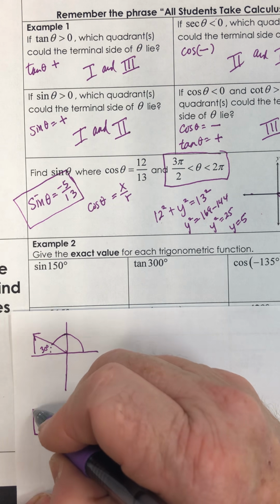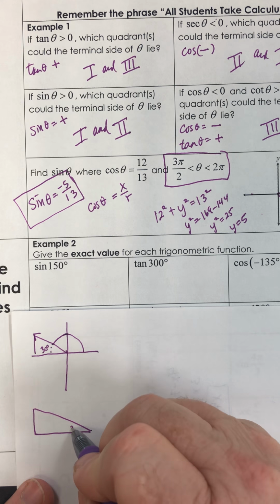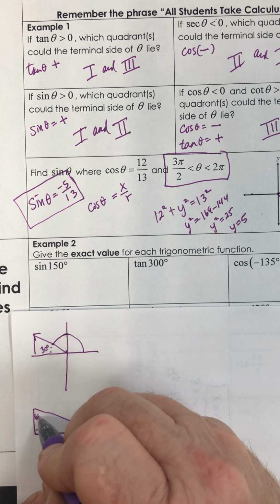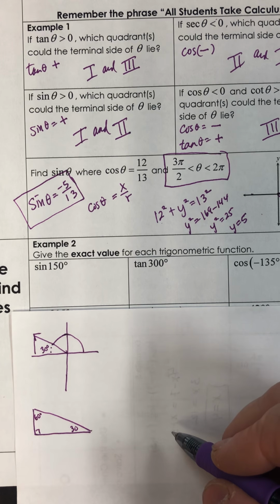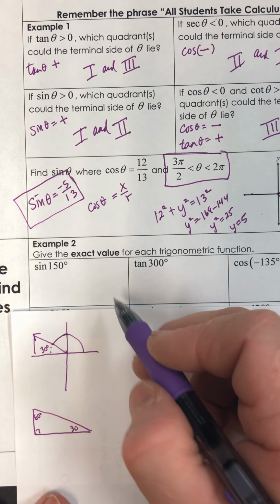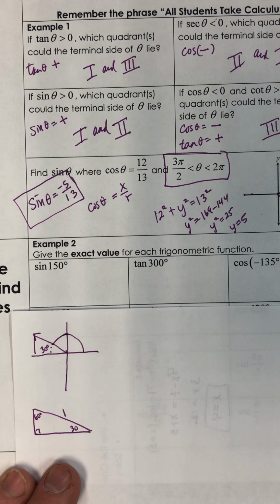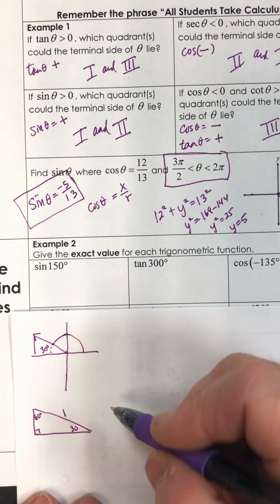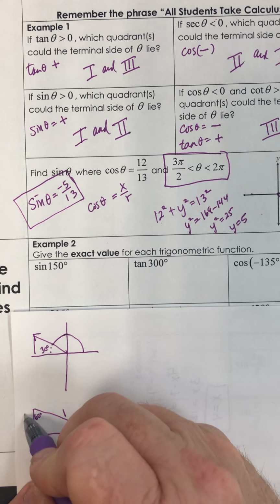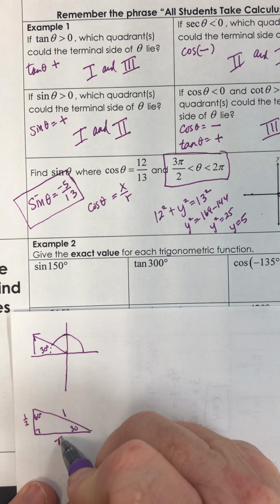So if that's a 30-degree angle, I'm going to draw that triangle. It creates a 30, 60, 90 right triangle. And we're talking unit circle here. If I'm just trying to find the exact value, I want the fraction. I want the square root of whatever over whatever. So this would be 1/2, and this would be the square root of 3 over 2.